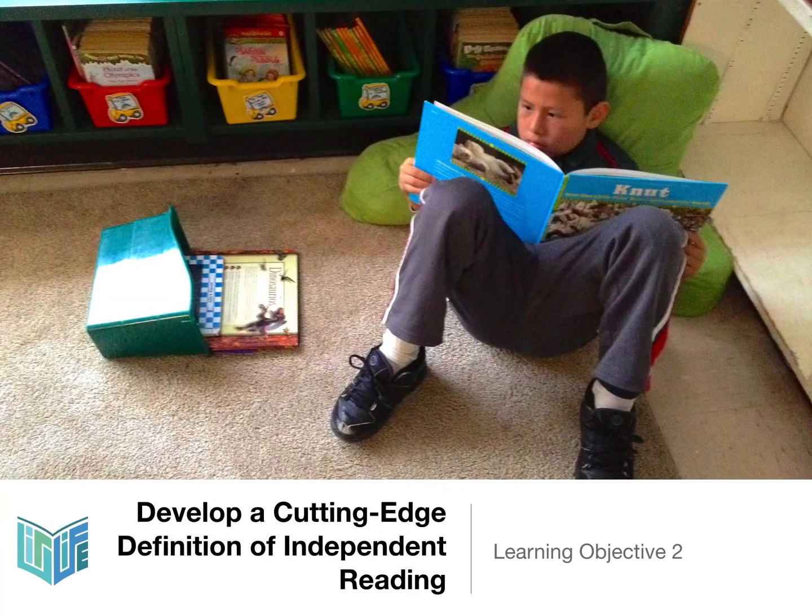Learning Objective 2. Develop a cutting-edge definition of independent reading. What is independent reading? Today's independent reading in the classroom should occur daily, include student accountability, connect to regular class lessons, include student choice, be joyful and highly engaging.